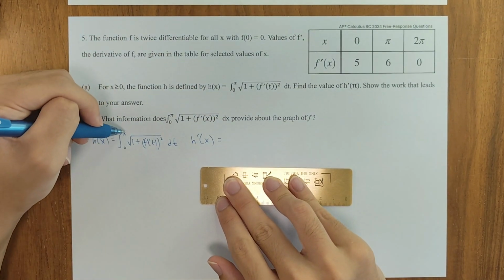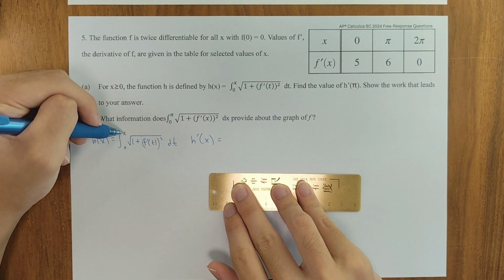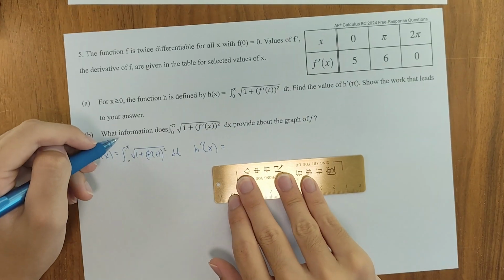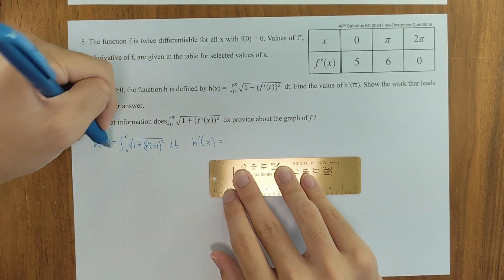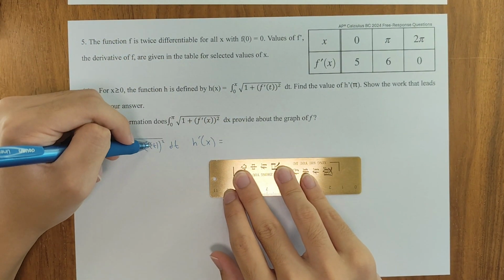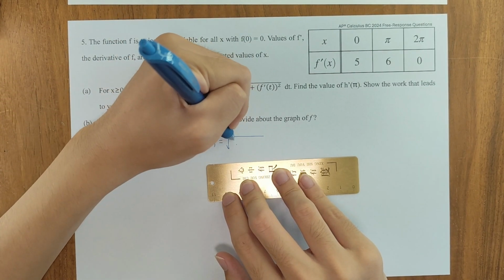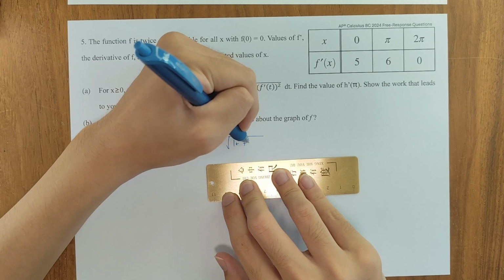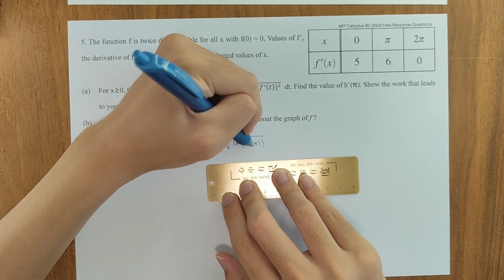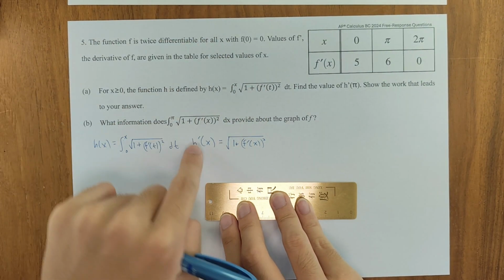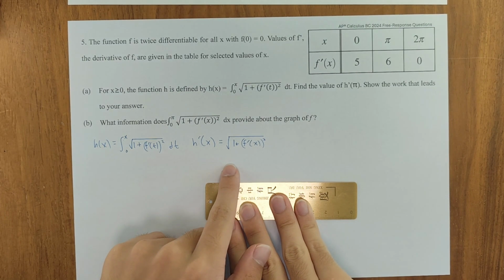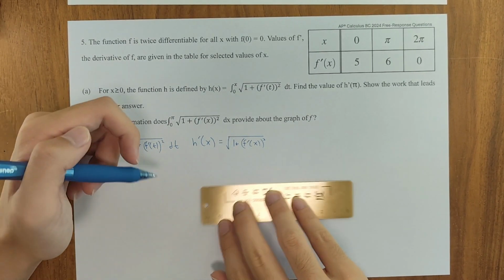The limit here is just x, so we don't have to worry about using the chain rule. So we can remove this integral and replace t with x, and remove the dt. Okay, so h prime x equals the square root here.